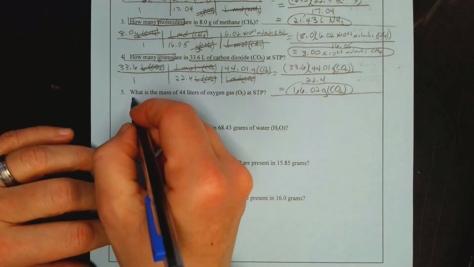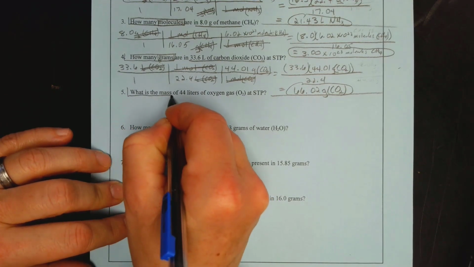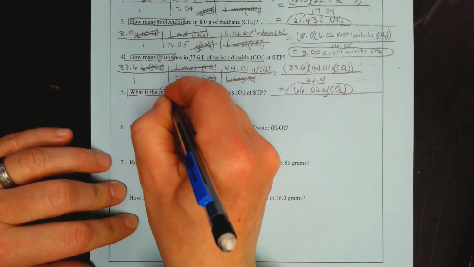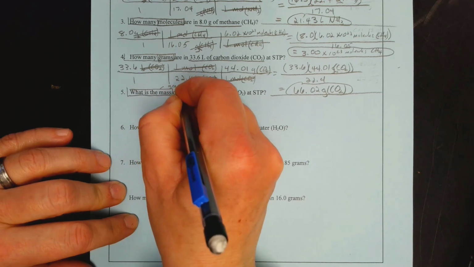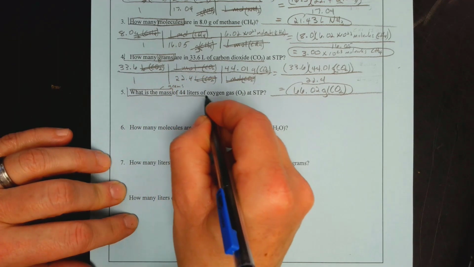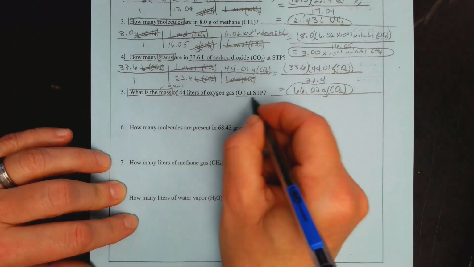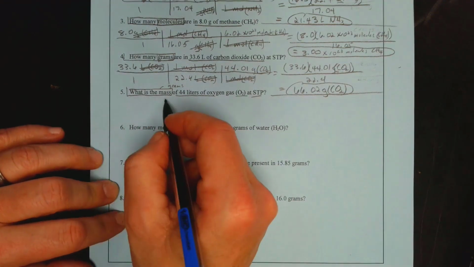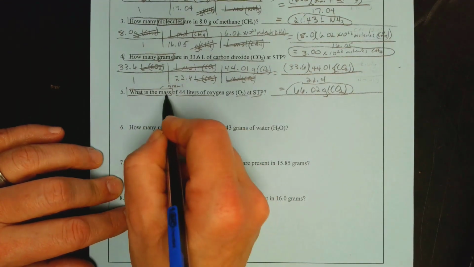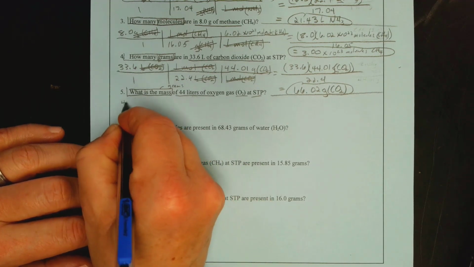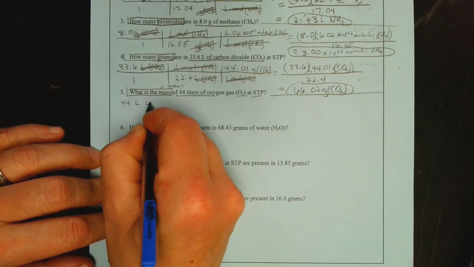All right, next. I want to know what the mass is. Now, remember, you guys, if I have mass, it means my final unit needs to be in grams if I have 44 liters of oxygen gas at STP. So for this one, I'm going from liters to mass. So I have 44 liters of O2.